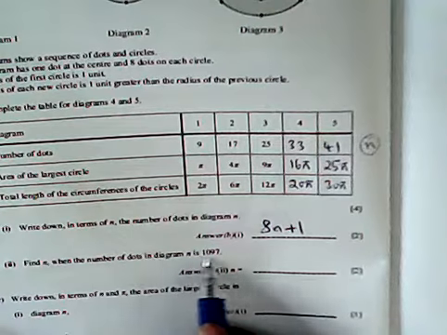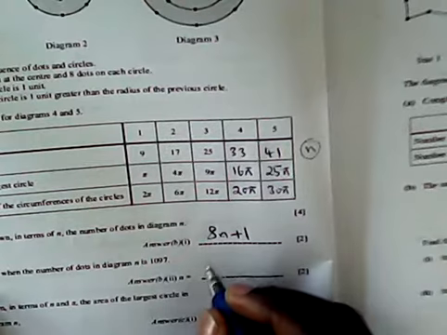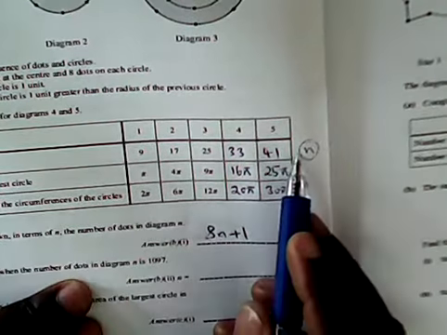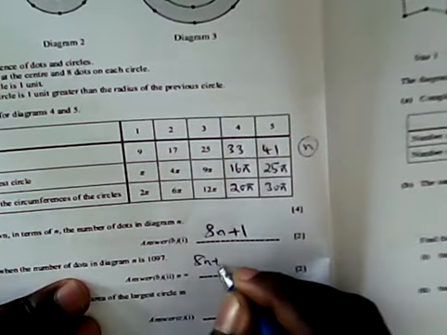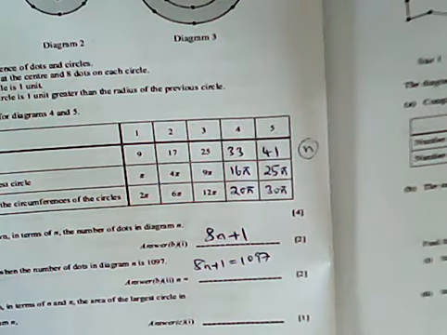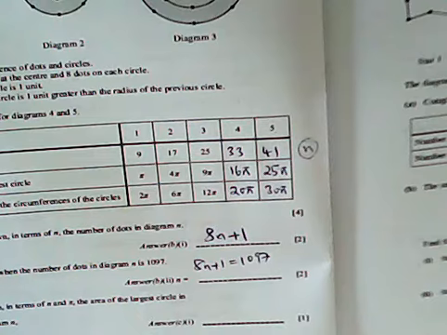Then B says, find n when the number of dots in diagram n is 1097. So the number of dots is 8n plus 1, which is equal to 1097. So we have to solve for n. If you do your calculations correctly, you're going to have 1096 divided by 8. So 137 is the answer here.